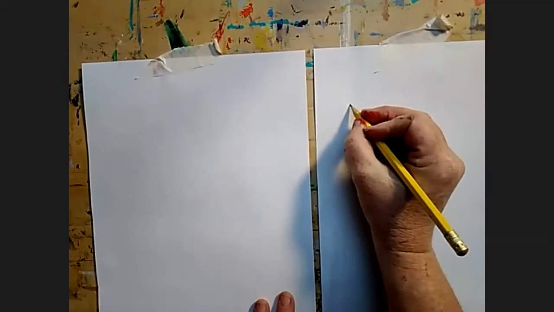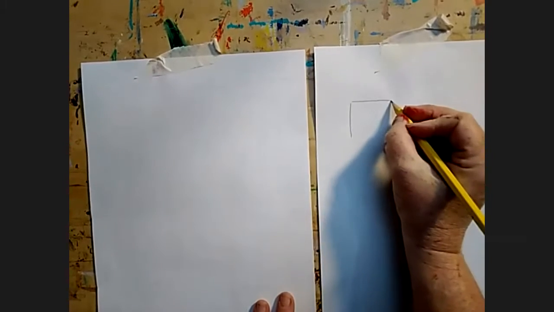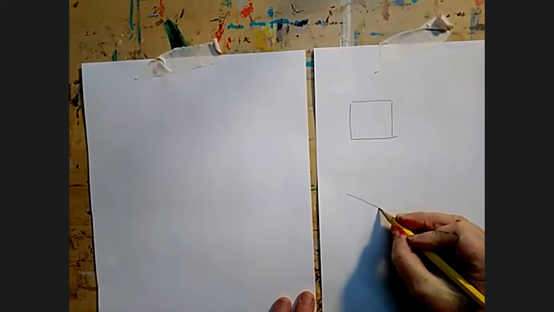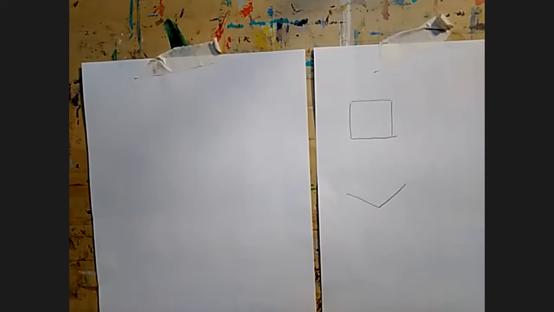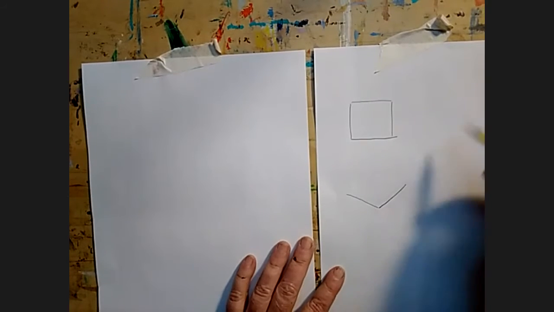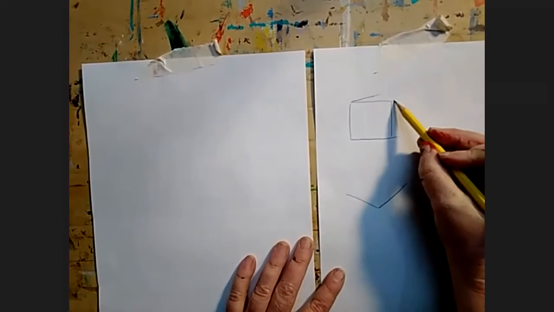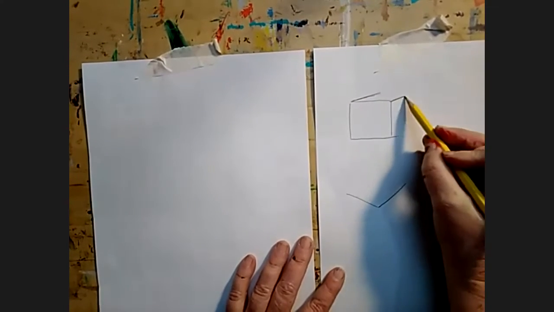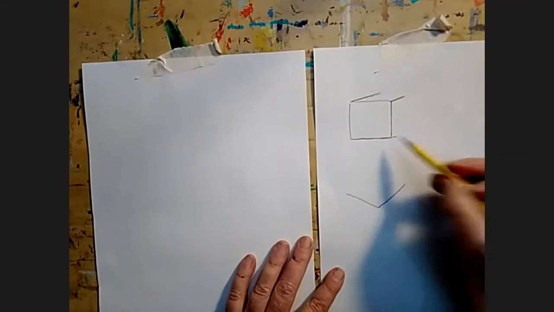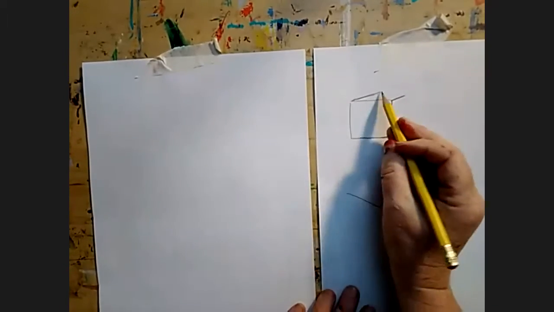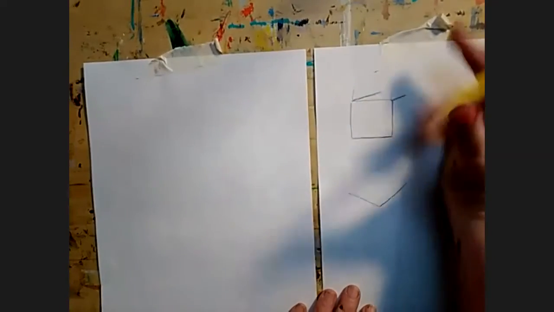You can start with a square like that. Or you can start like this. So you could do both if you want to. If you start with the square like this, you're going to draw two lines at a diagonal out. This is the most simplified cube. I think this is the one we do as kids. Notice these are not going straight up, right? They're going at an angle.